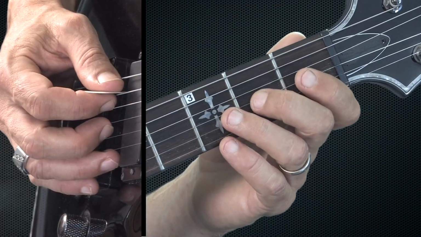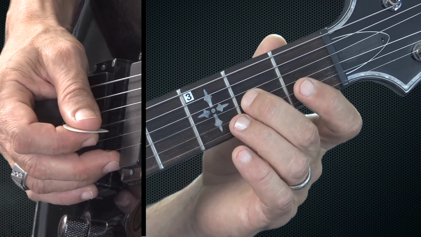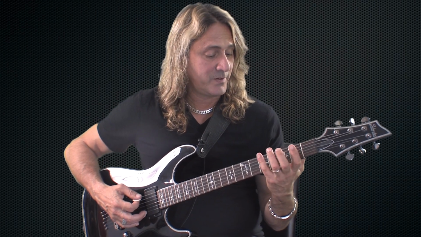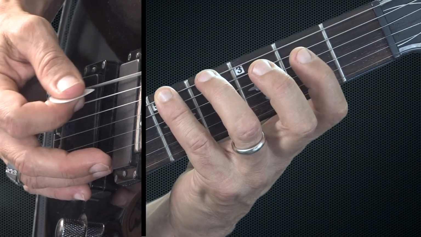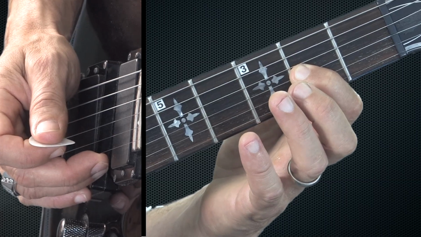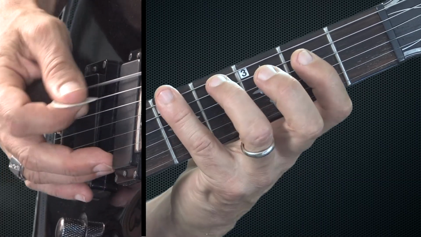And the A's starting down here were the open 5th string and then the 2nd fret of the 3rd string. So now on to where they are on the 5th position. On the 5th position, we start on the 5th fret of the 6th string, 2nd fret of the 3rd string, 5th fret of the 1st string.